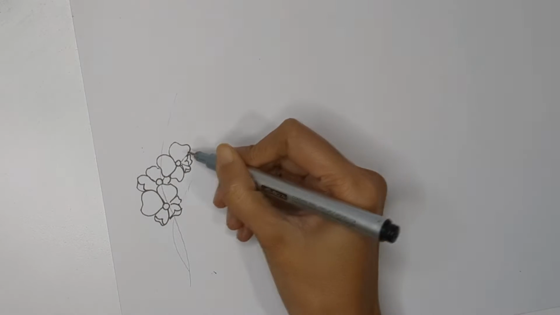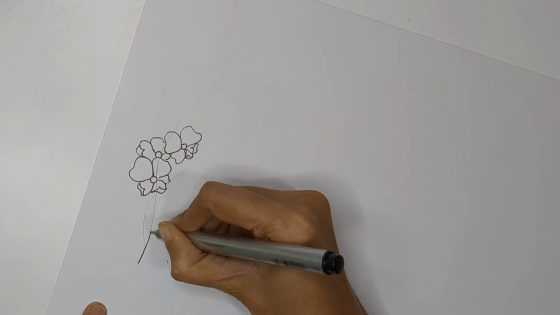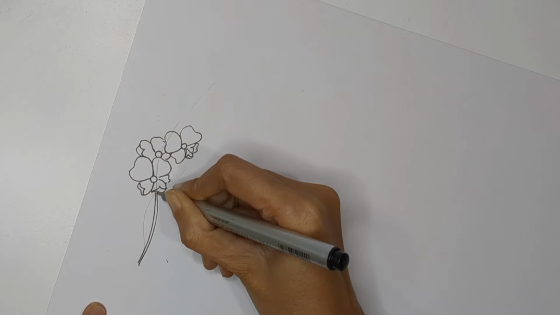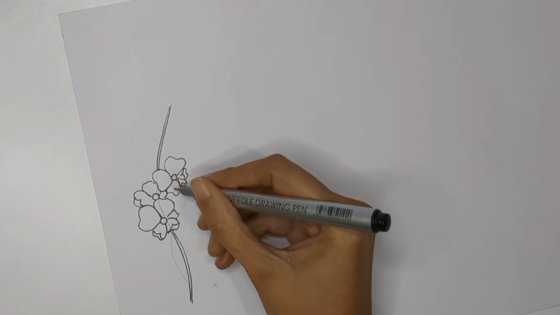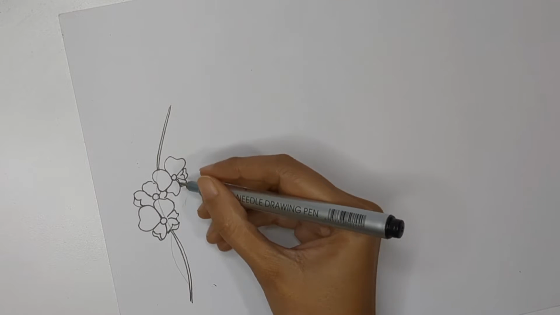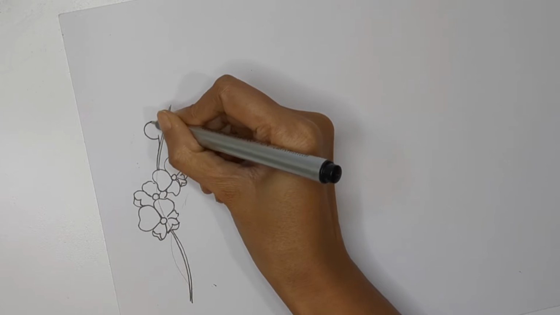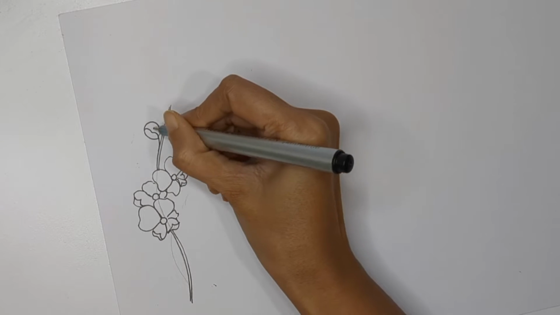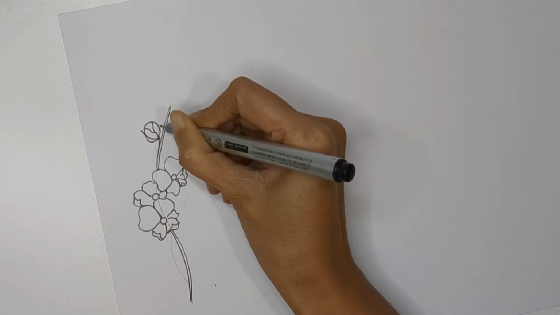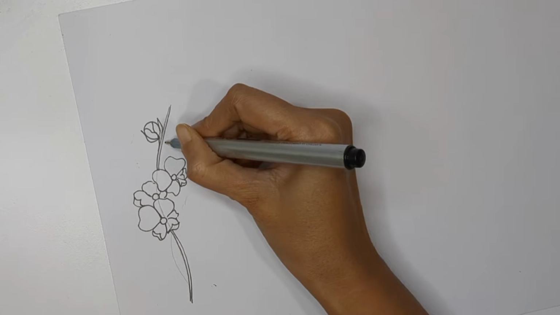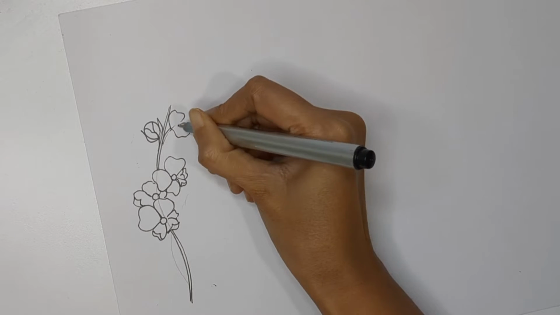Now create the middle stem, and as you can see we have created multiple flowers in the center, so that's why we're not creating anything in that particular area. Then go in an upward direction and create some flower buds. You can create flower buds by creating a round shape and then a few petal structures inside it, or else you can create a half bloomed flower, where we are able to see a little bit of the petals but it is not fully bloomed.